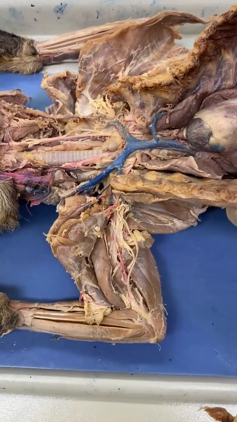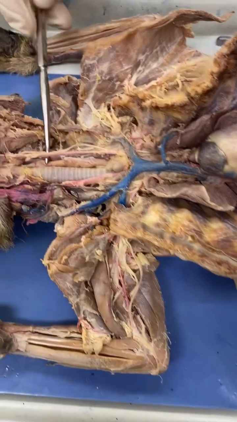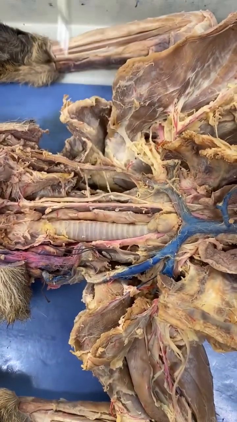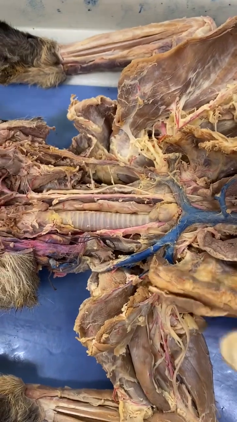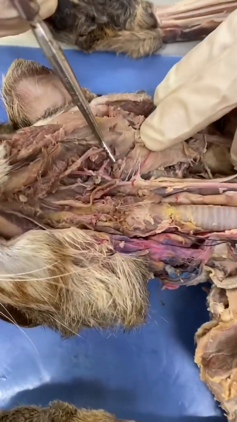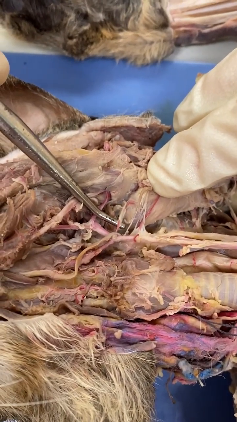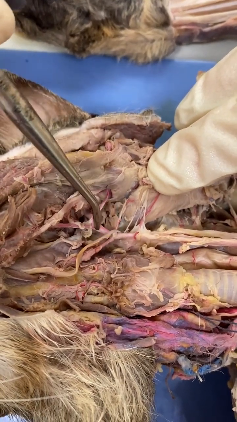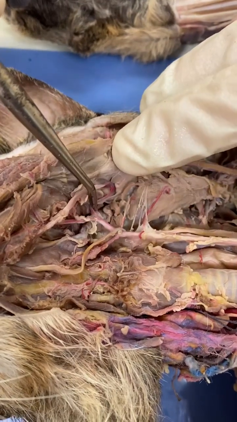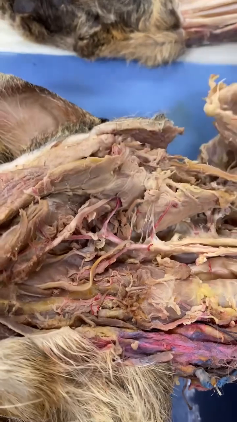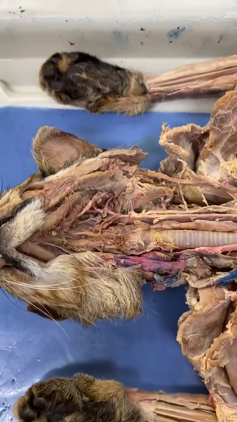Common carotid. We have a left and a right. External carotid. This itty bitty branch here is going to be the internal carotid, and once it gets up here, it starts to curve around the jaw, and once it starts to curve here, it is the external carotid.